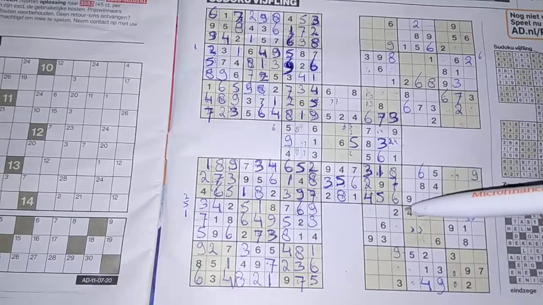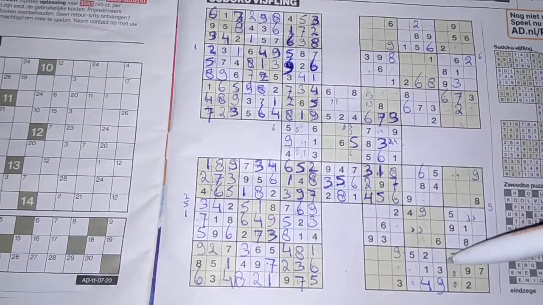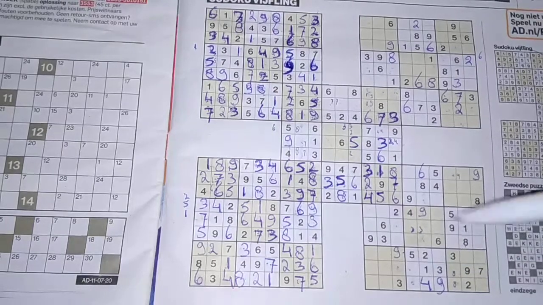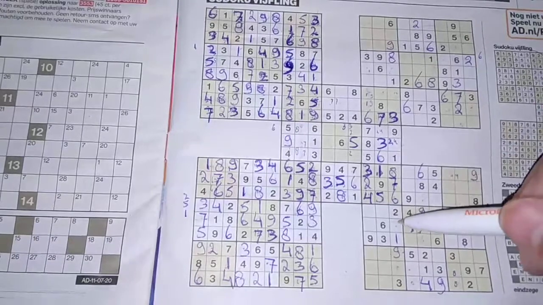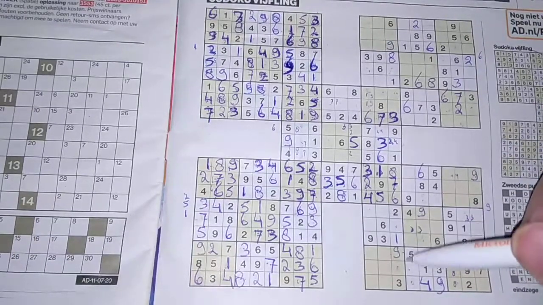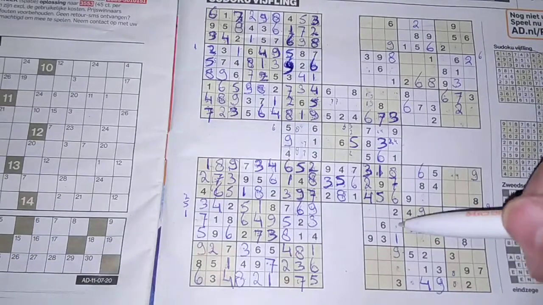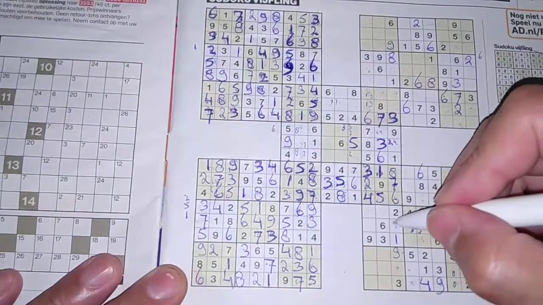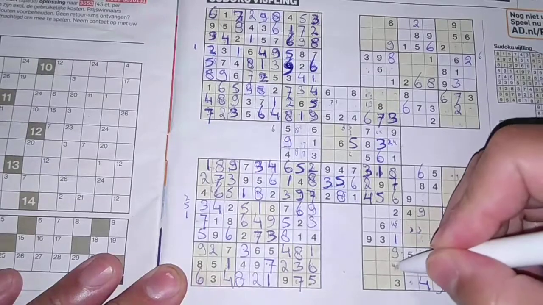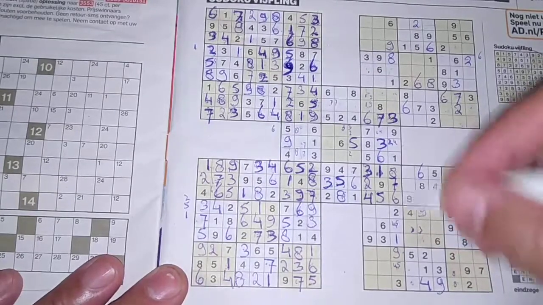4 is missing. The 1 is missing. We see here 1, so no 1 there. Here 1, no 1 there. The only place for the 1 should be there. So the 4 and the 5 is missing. 4 and a 5. Alright.